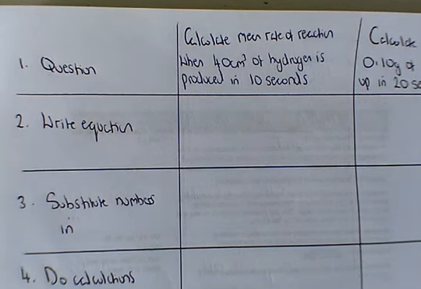This video clip is to show you how you can apply the equations that you've written down in your notes to actually being able to calculate the mean rate of reaction based on a question you are given. As per normal with chemistry, a lot of the calculations can be tackled by using a stepwise approach.